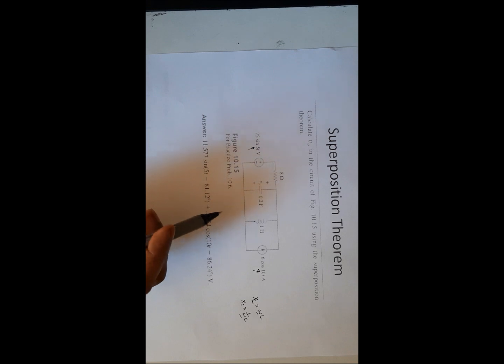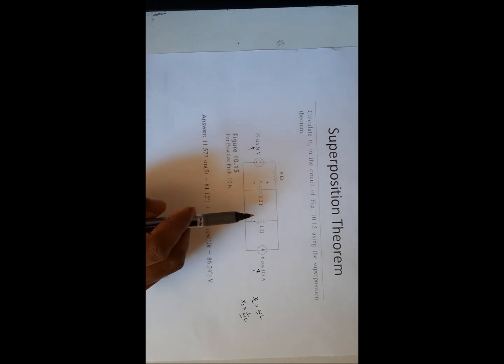As the frequency increases, inductive reactance will increase and capacitive reactance will decrease. Therefore, the impedance of this inductor or capacitor will not be the same for this source and for the other source. So this type of problem can be solved only using the superposition theorem. You cannot use mesh analysis, nodal analysis, Thevenin or Norton's for solving this kind of problem.